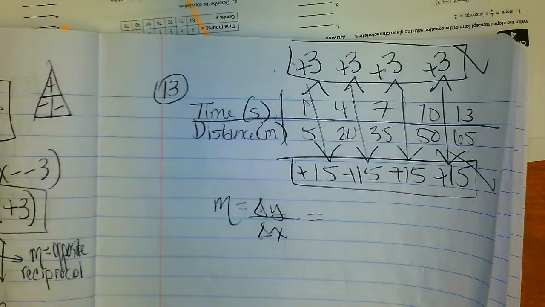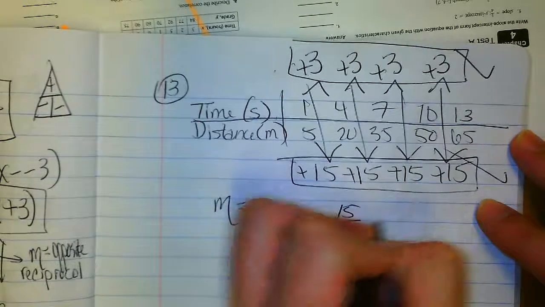Once you get that slope number, go ahead and show me. All right guys, our y value was 15, and on the bottom we had 3.